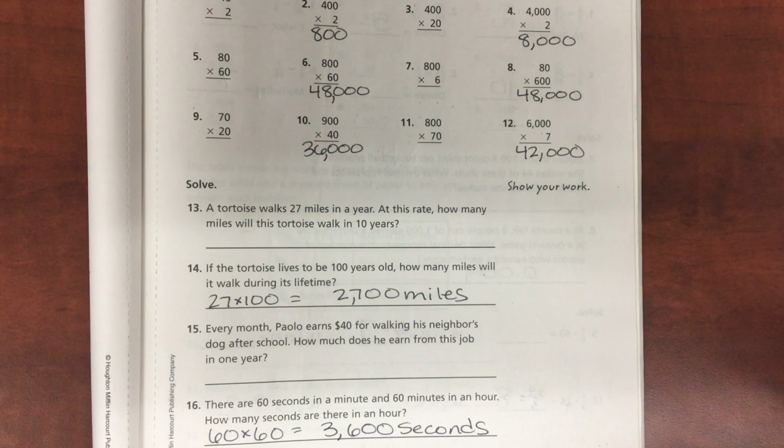Done all of those, so you should have done some of those. Let's see what it's like.